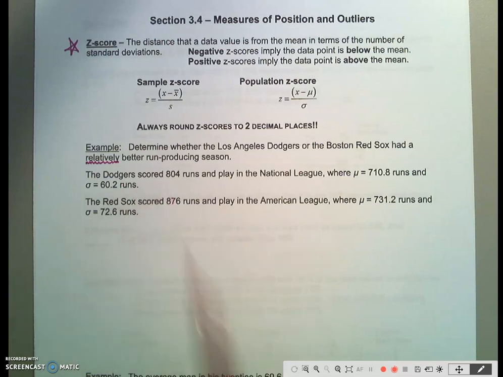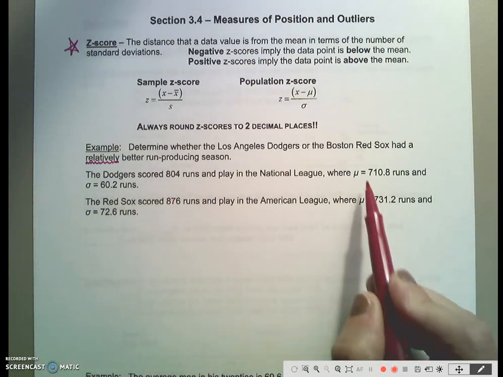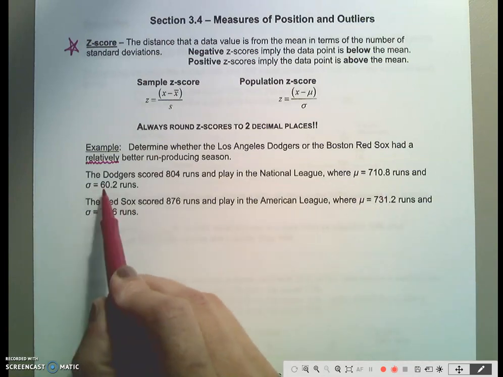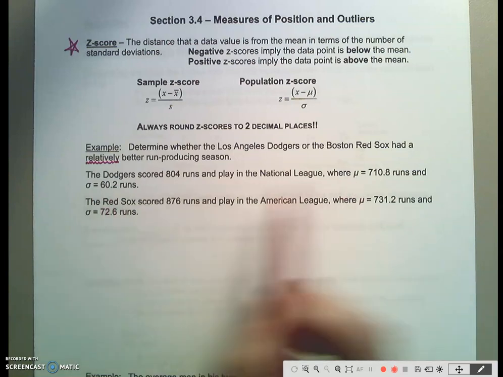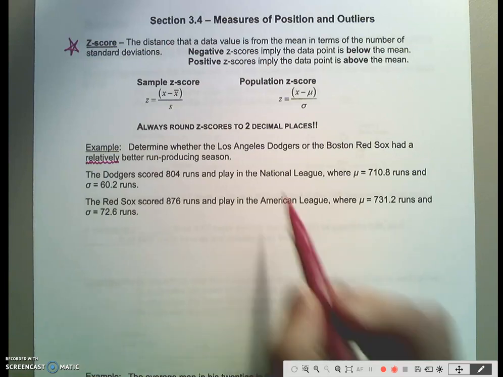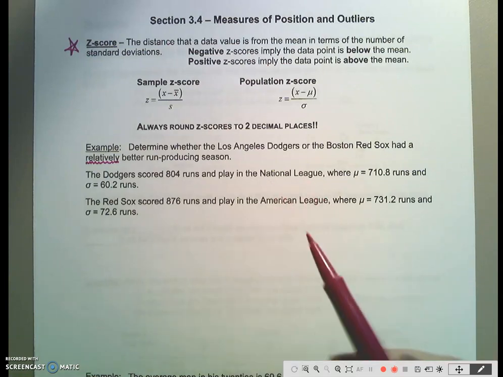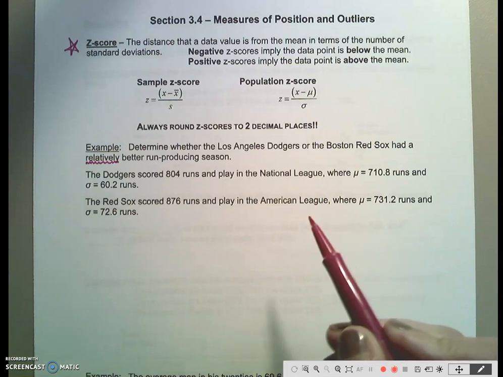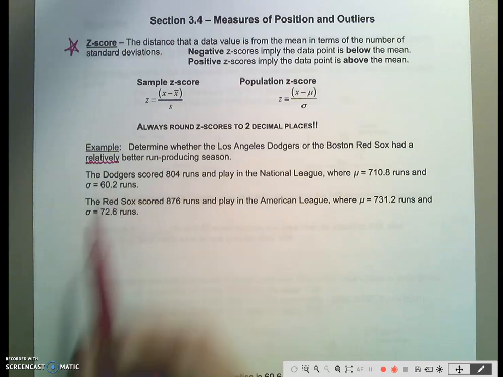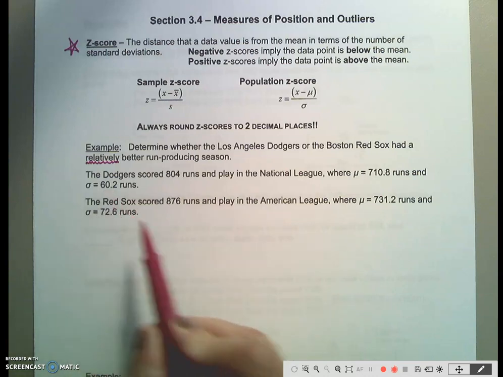The Dodgers scored 804 runs, and they play in the National League, where the mean number of runs was 710.8 and the standard deviation was 60.2. Now, the reason they're using population notation is because we have access to all of the teams in the National League. And well, for Major League Baseball in general, we have access to the entire population, so we can use population notation here.